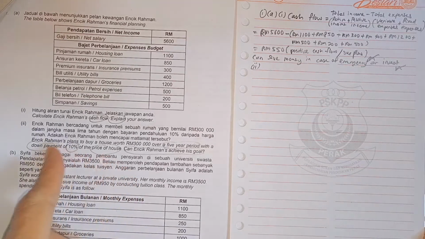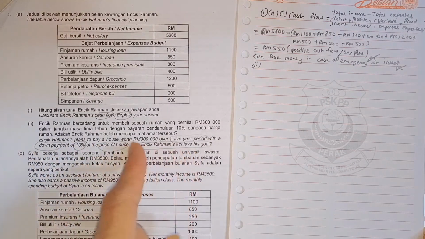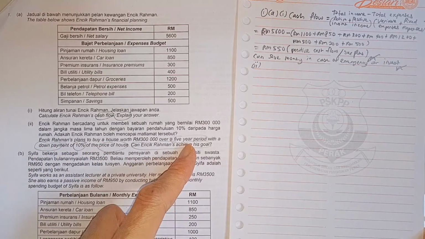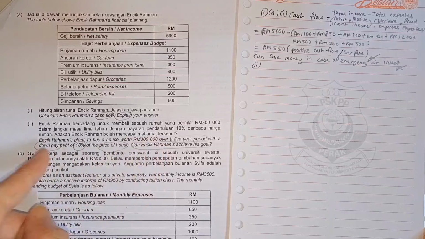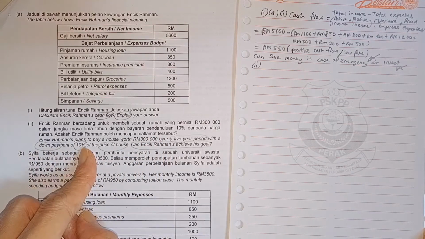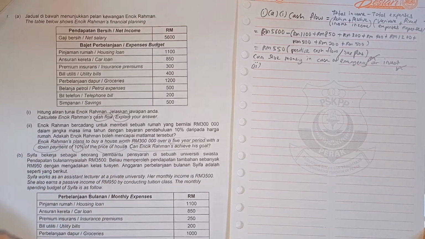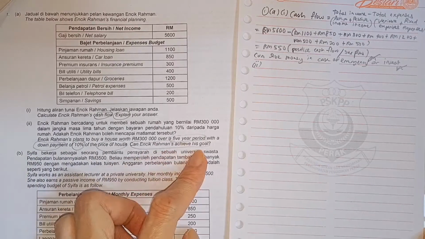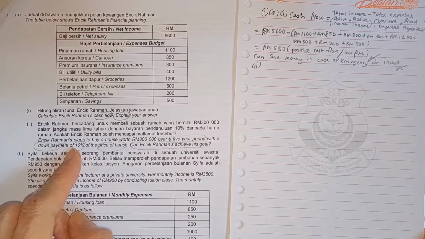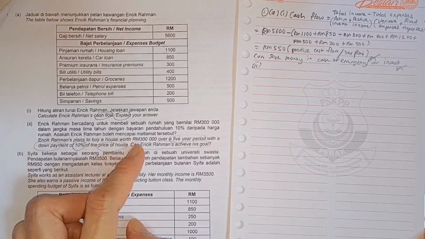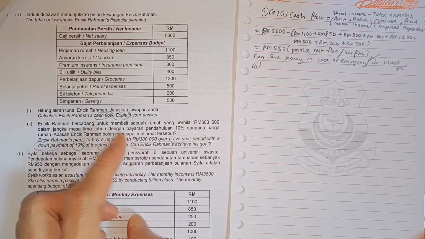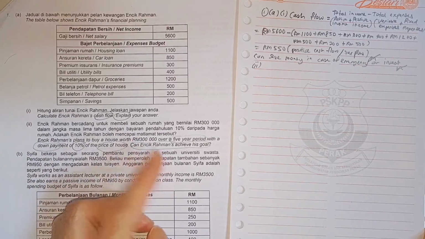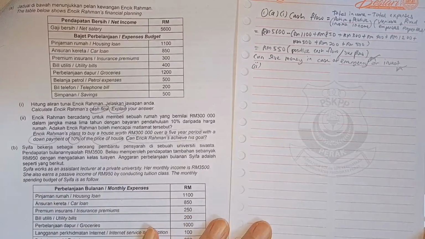So if you want to buy a house in a 5-year period, it's not using the 300,000. You must look at the down payment. If you can pay the down payment, that means you own the house. So can Encik Rahman achieve his goal? We need to look at the 10% down payment, 10% of 300,000. If he can pay per month more than the savings, then he can achieve his goal.